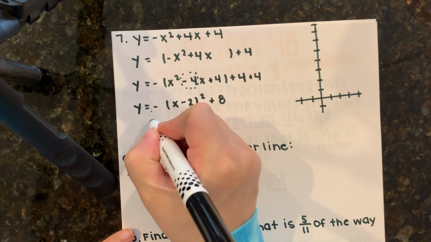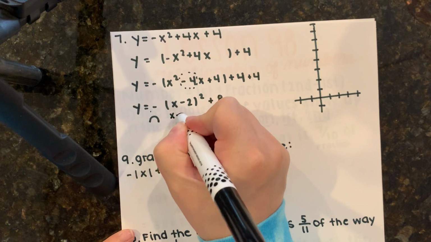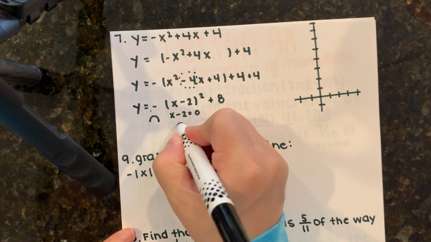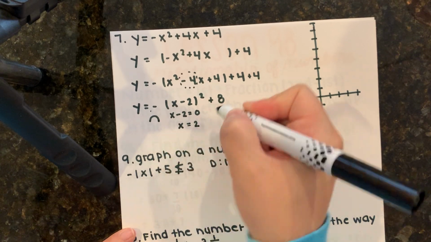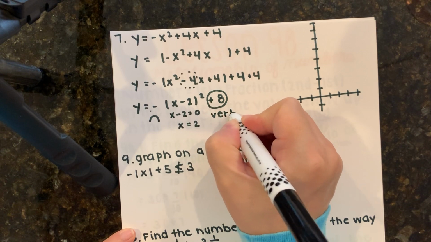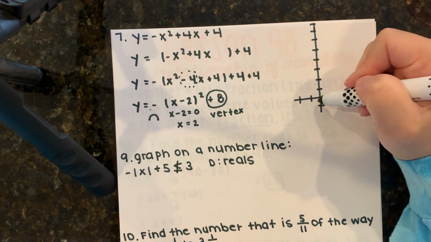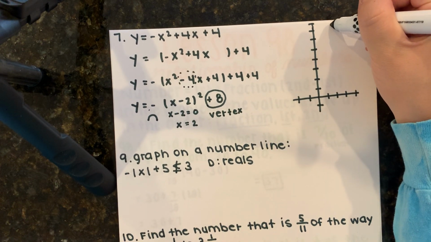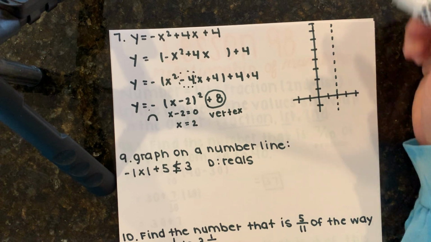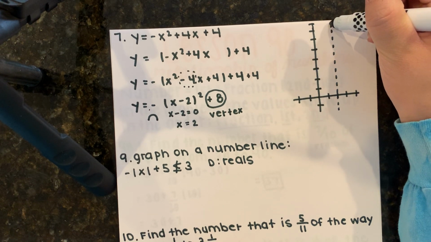Now this negative sign tells me it's going to be a sad face parabola and face down. The x minus 2 will be your axis of symmetry, so if you set it equal to 0, we're going to get x is equal to 2. And this +8 is going to be your vertex. So going over to my diagram, I'm going to go over to +2, make a dotted line. And then I'm going to go up 8, 1, 2, 3, 4, 5, 6, 7, 8, which is all the way at the top here.